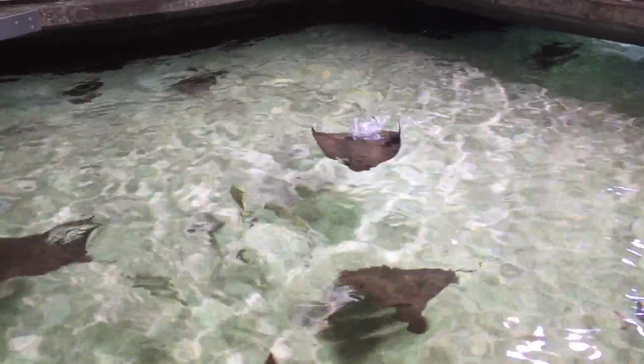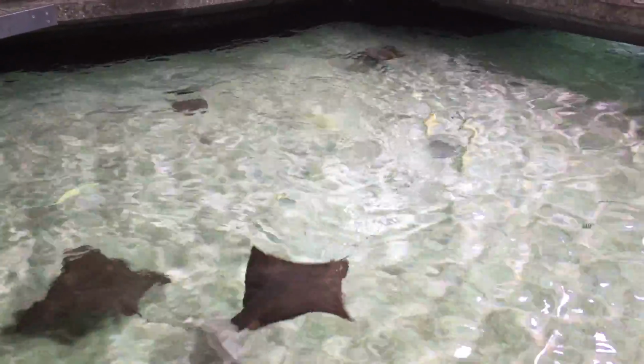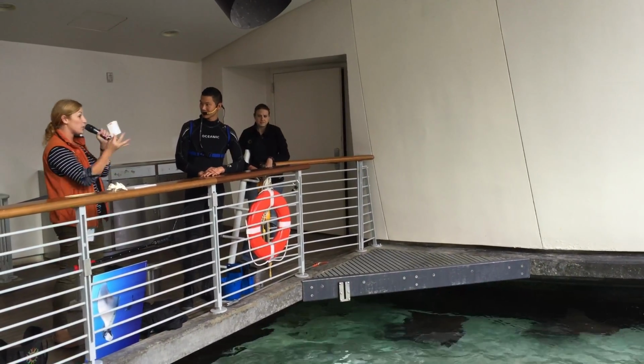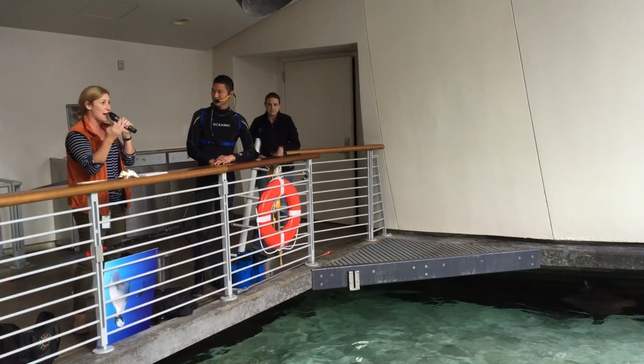Show hands. All right, I thought you might. So here I have some seafood watch cards that you can grab from me after the program, and they help you to kind of determine what are some good choices to make when you're purchasing seafood out of a restaurant or out of the store.